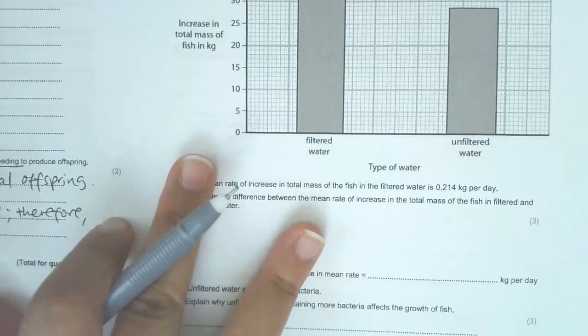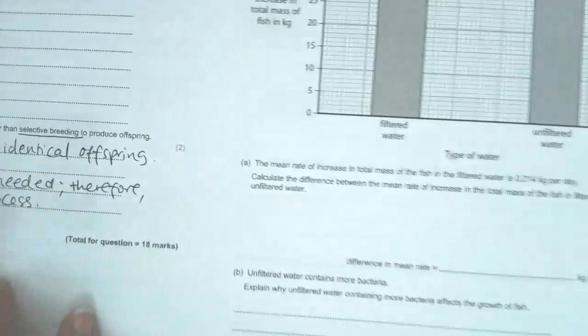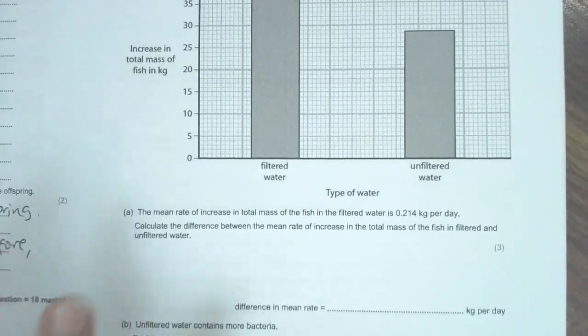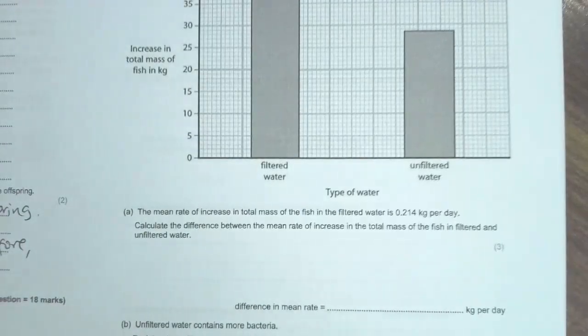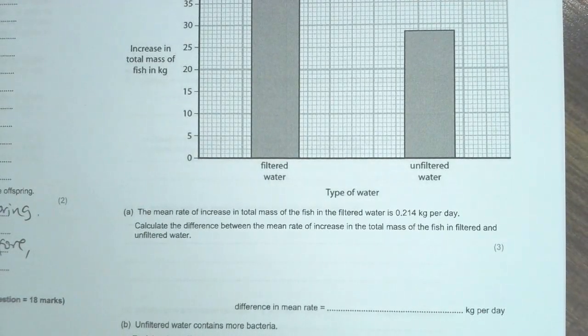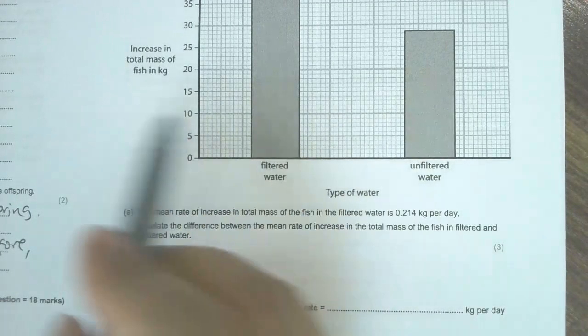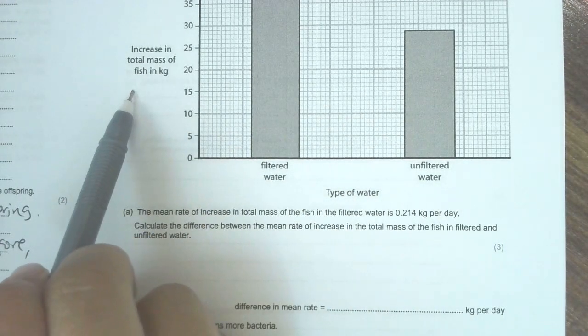So it says here then, the mean rate of increase in total mass of the fish in the filtered water is 0.214 kg per day. Calculate the difference between the mean rate of increase in the total mass of fish in filtered and unfiltered water. So we know what it is in filtered water, the mean rate. We've got the increase in total mass in kg. Mean rate. How do you think we have figured this out?